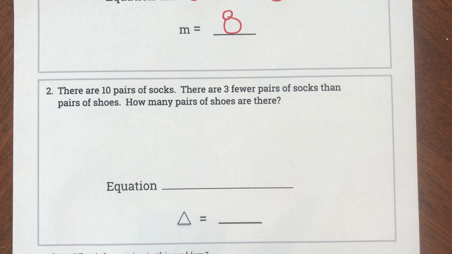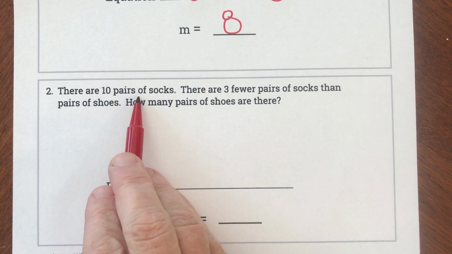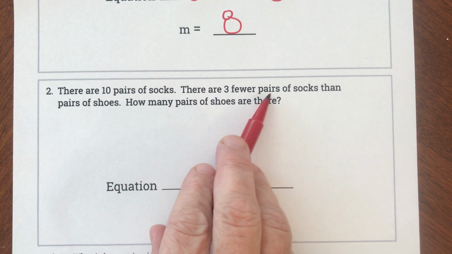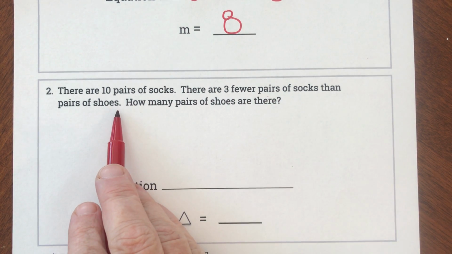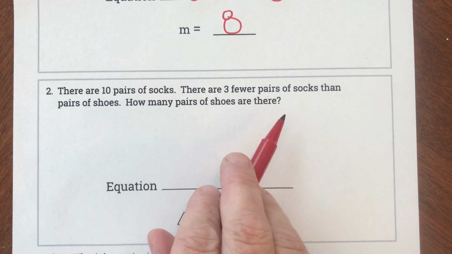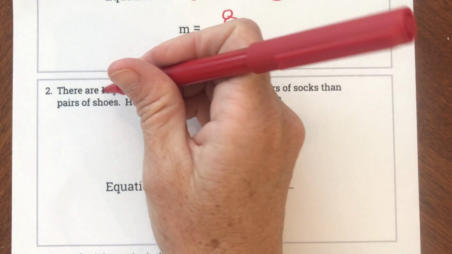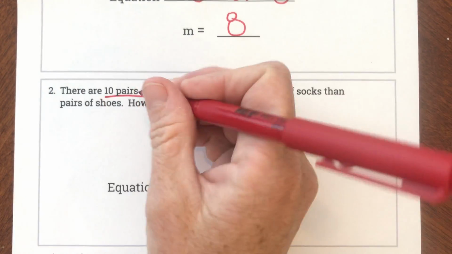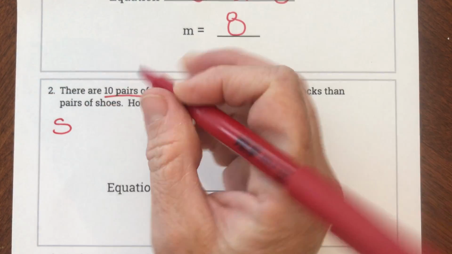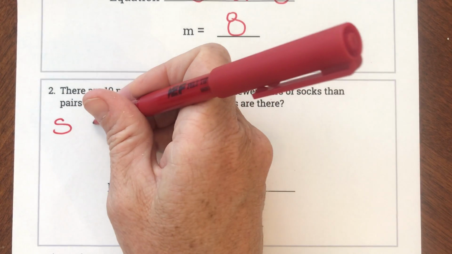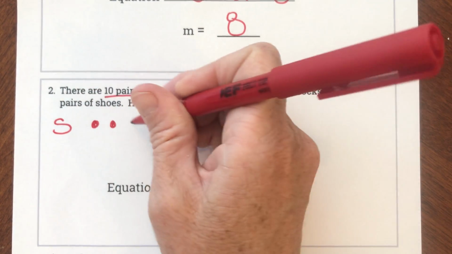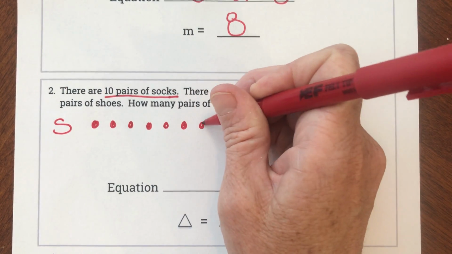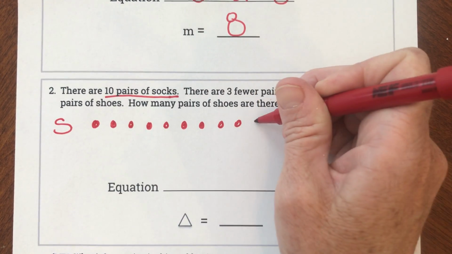Okay, let's look at another one. Here's my next one. It says, there are 10 pairs of socks. There are 3 fewer pairs of socks than pairs of shoes. How many pairs of shoes are there? Okay, so what do I know? There's 10 pairs of socks. So maybe for socks, I'm going to put an S. And how many are there? 10. 10 pairs. 1, 2, 3, 4, 5, 6, 7, 8, 9, 10.